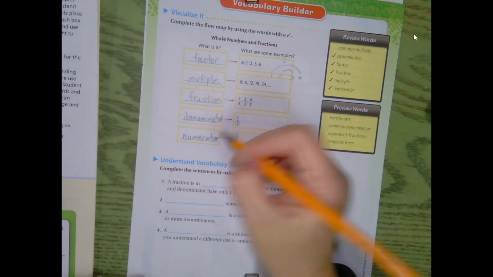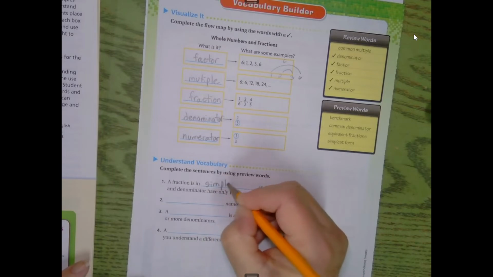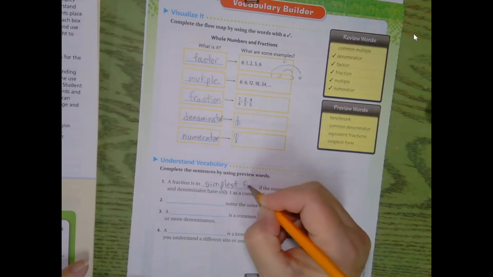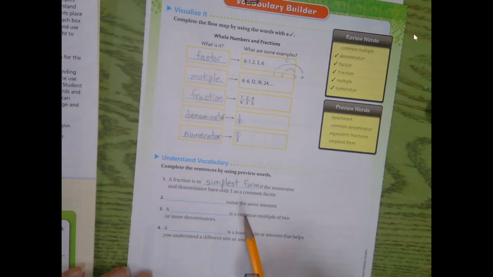Now, if you used your vocabulary pages to fill in 1, 2, 3, and 4, we know that a fraction is in simplest form if the numerator and denominator have only 1 as a common factor. And we're going to learn about simplest form a little bit later this week, okay, or maybe next week.